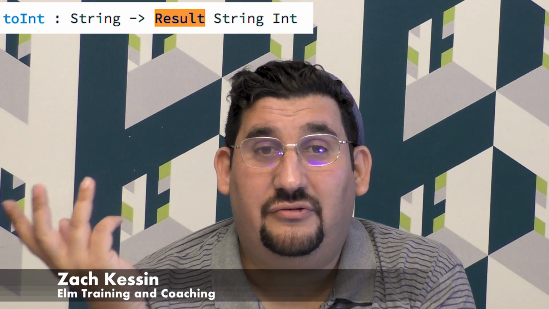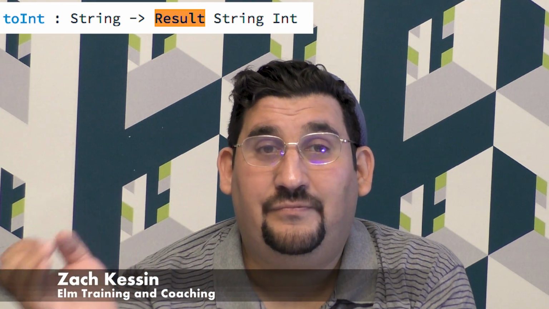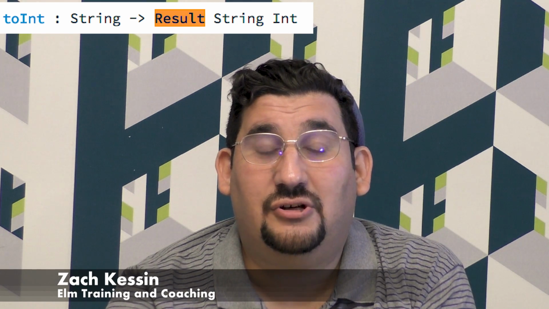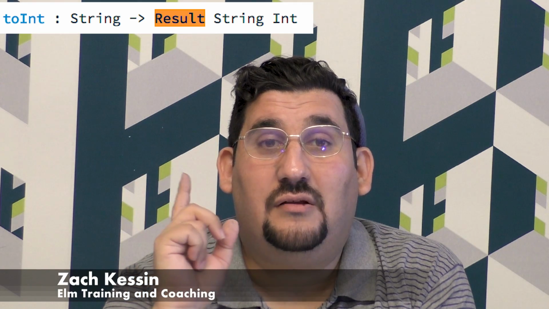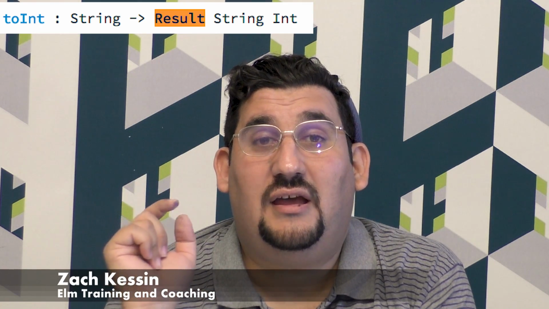And this is well typed. The Result type is defined in a standard library and is parameterized over two values. The first is the type of the error, and the second is the type of the success. So, for example, if you take the function parseInt, which takes a string and parses it to an integer, you get Result of String and Int.